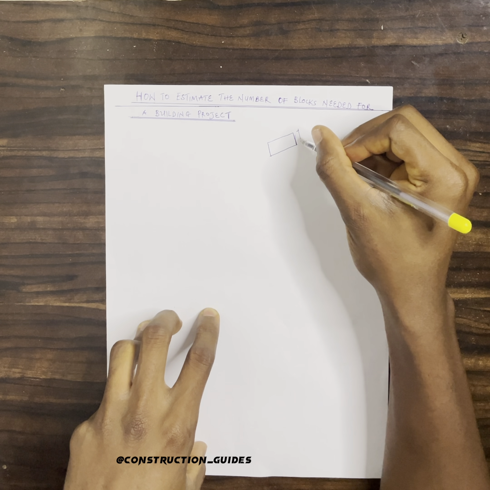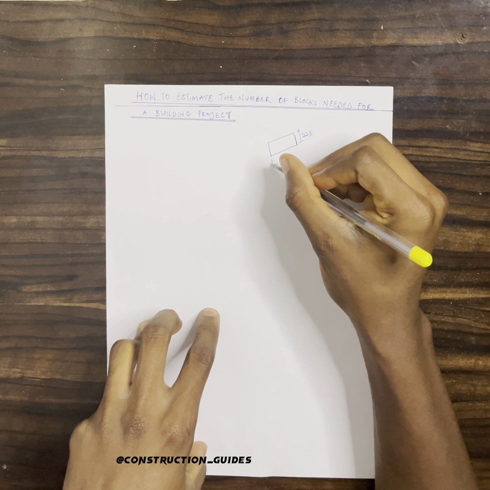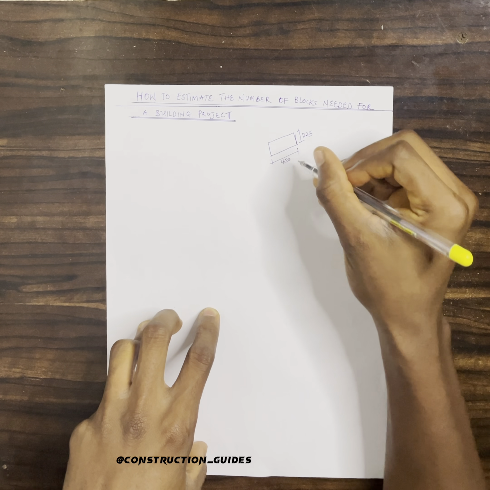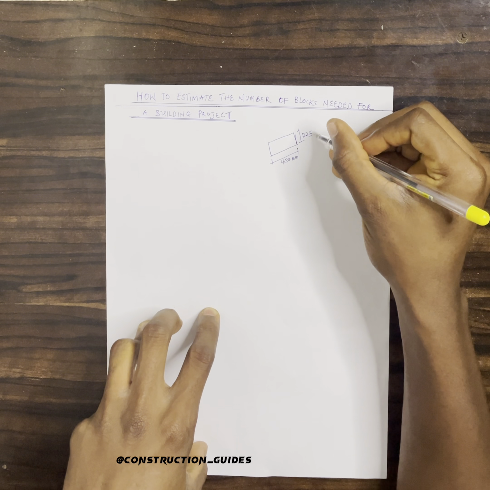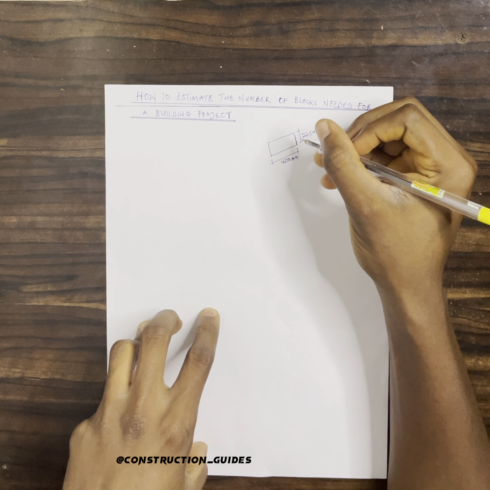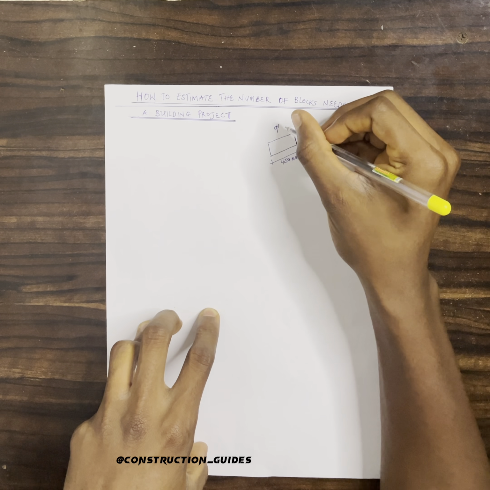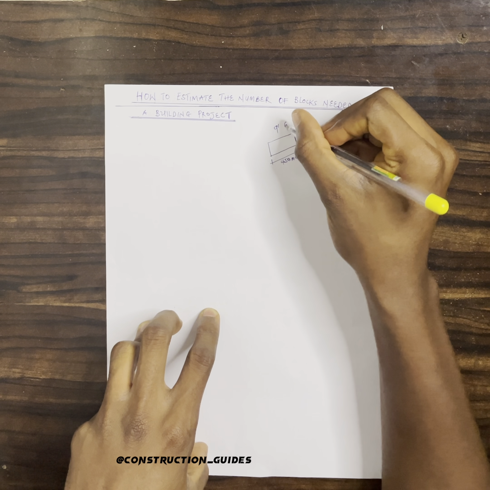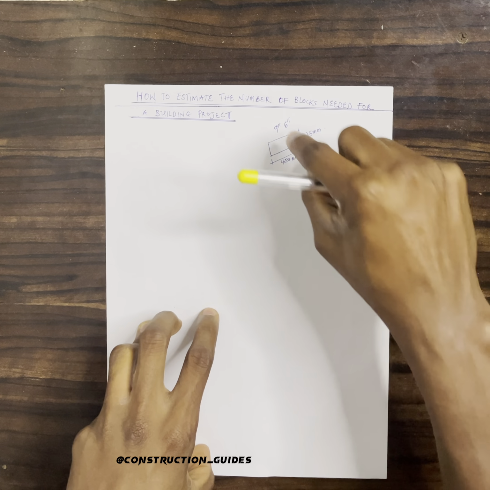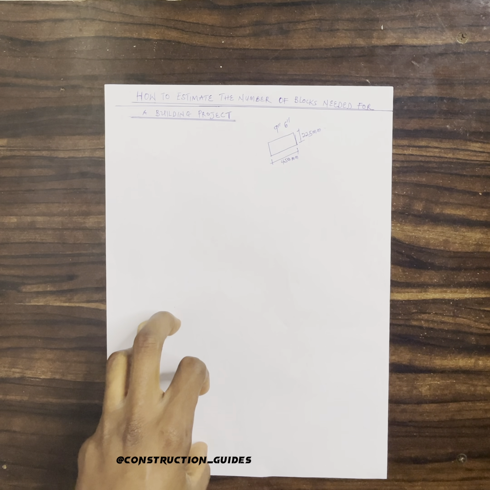That's measuring from here to here, 225, and from here to here, 450 millimeter. This is your 9 inches block. Your 6 inches block will still measure this. It's 225 by 450 millimeter.